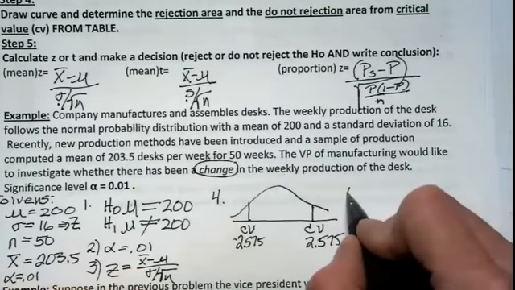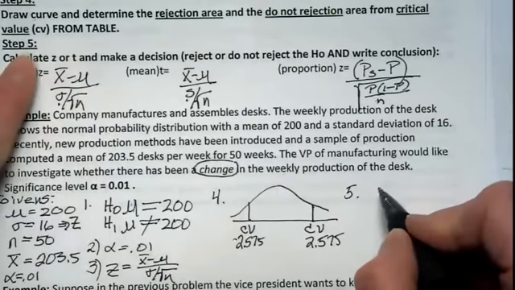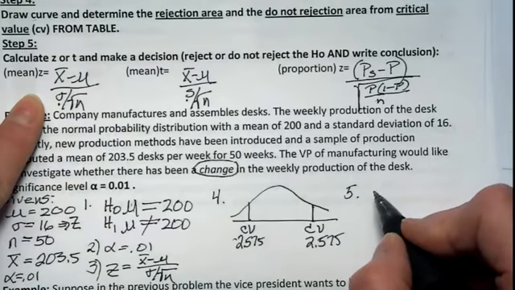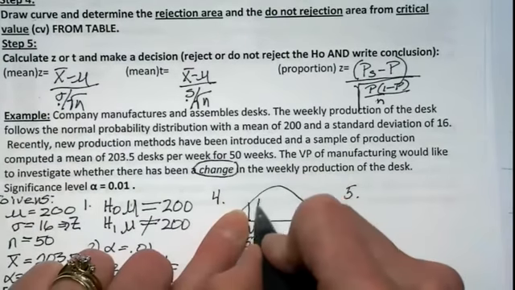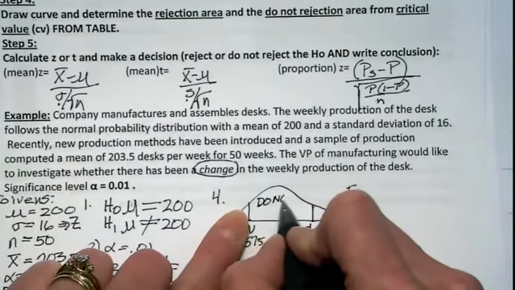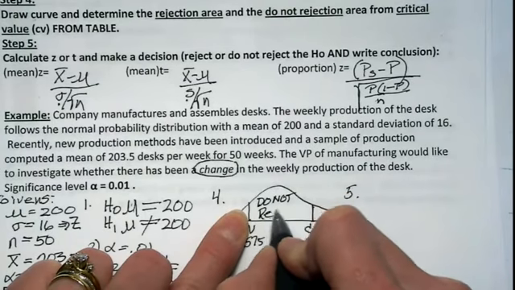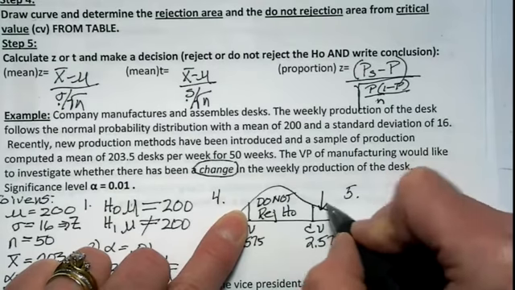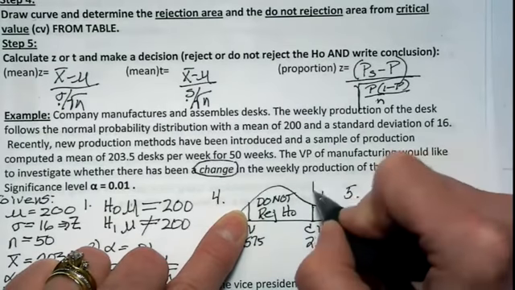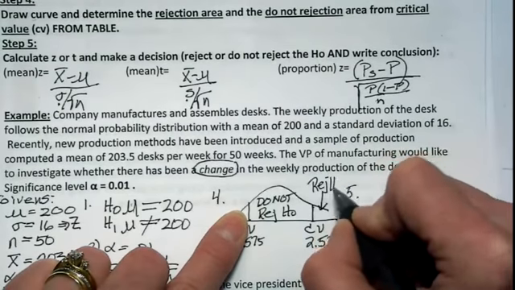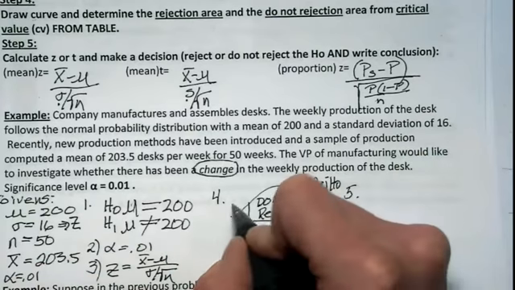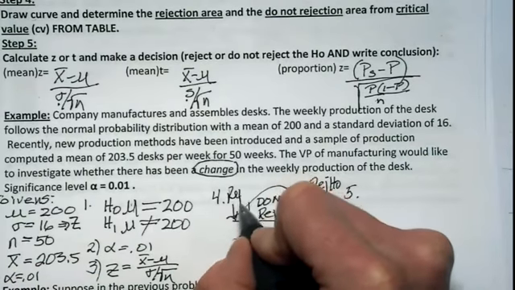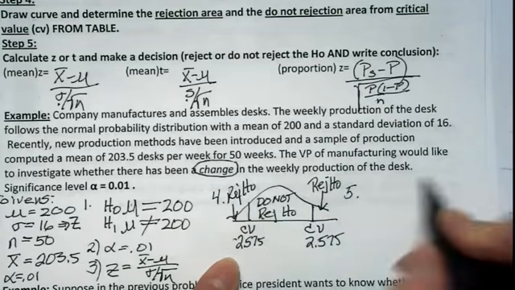When I do my calculation now from my sample, if I fall in between here, I do not reject the null hypothesis. If I fall above 2.575, I reject it. And if I fall below it, I reject my null hypothesis. So let's do the calculation.